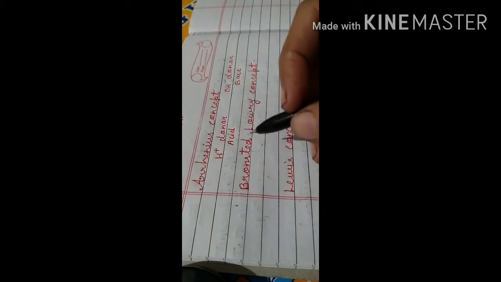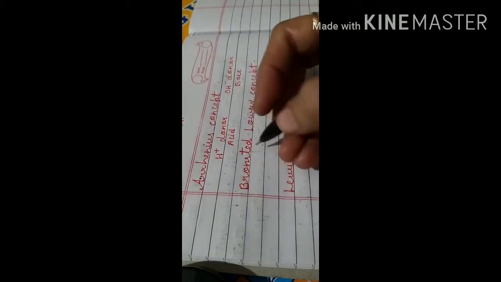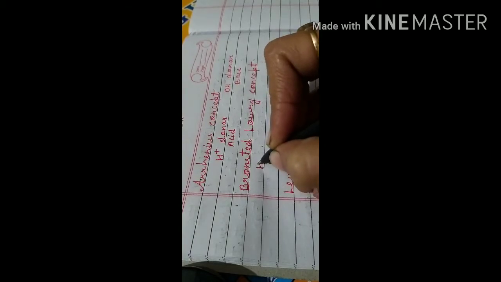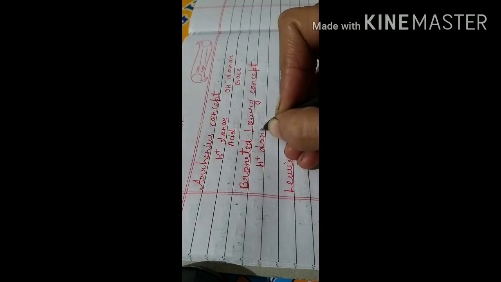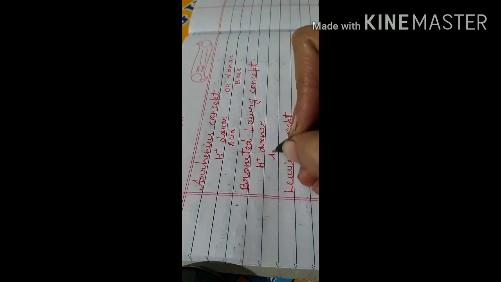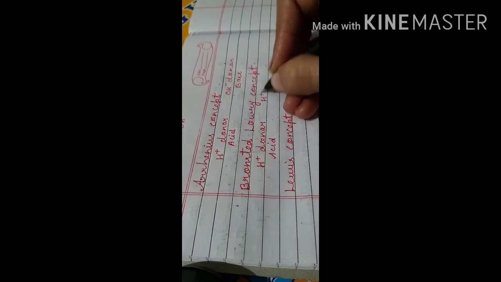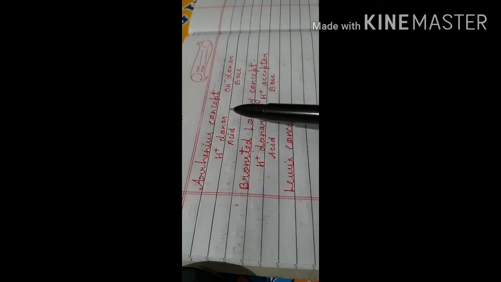But the Bronsted-Lowry concept was not based upon the OH ion. In that concept, the substance which liberates H plus ion, simply an H plus donor, is an acid, and against it, the substance which accepts H plus ion, an H plus ion acceptor, will be basic in nature. This is the main difference between the Arrhenius and Bronsted-Lowry concepts.